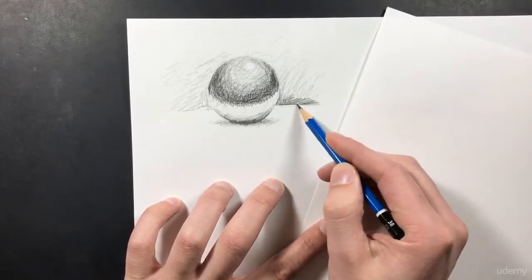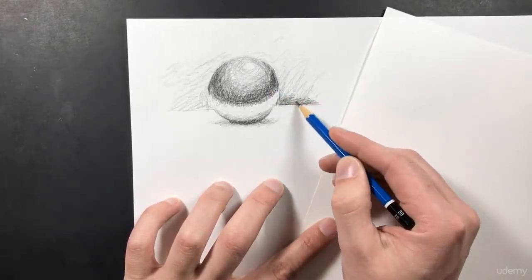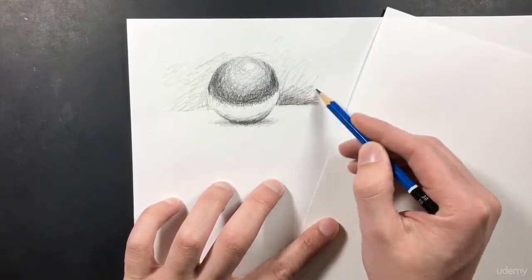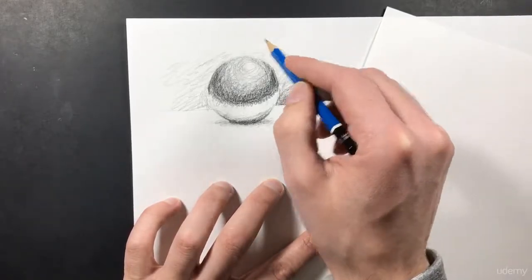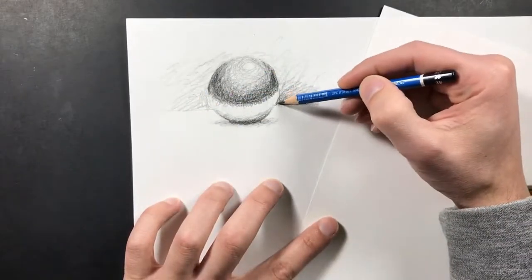So I'm starting with the darkest color, which is this color right here. And then I'm going to slowly fade into my next lightest color. And I'm just going to do that all the way up, and then I'll do the same thing on the other side.